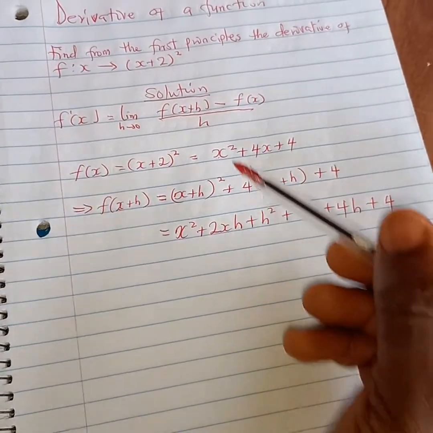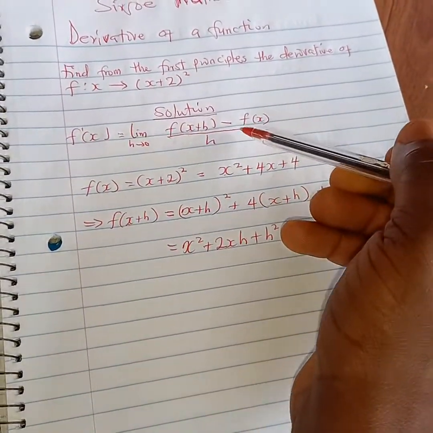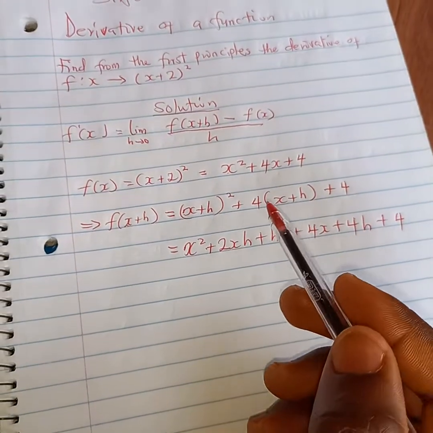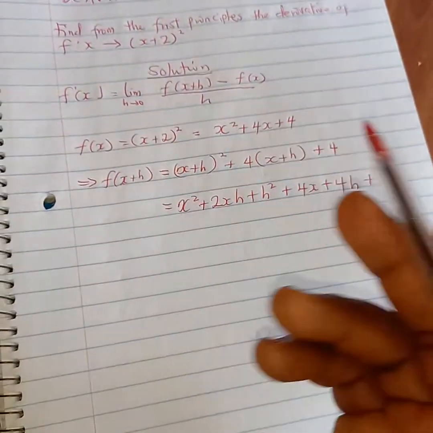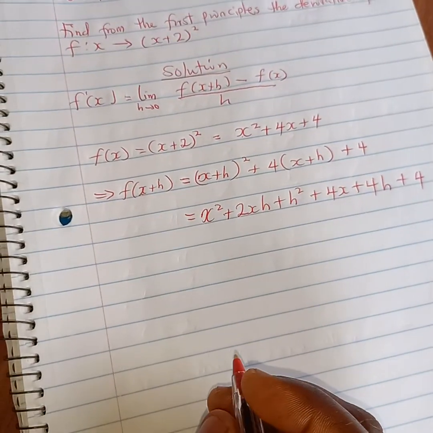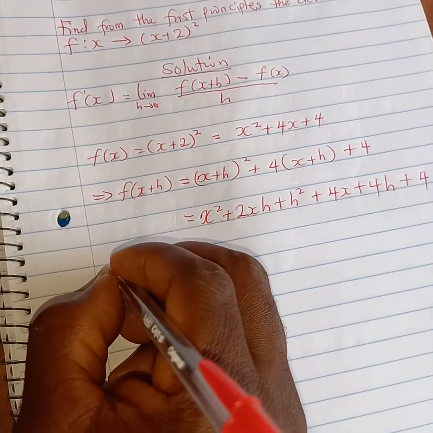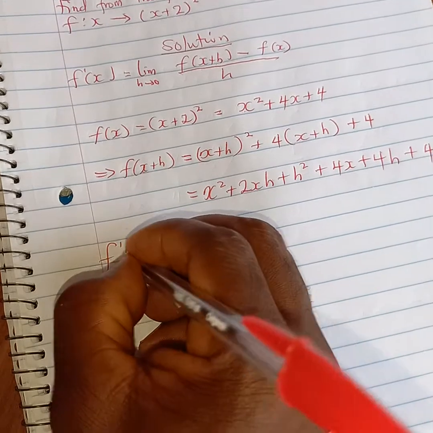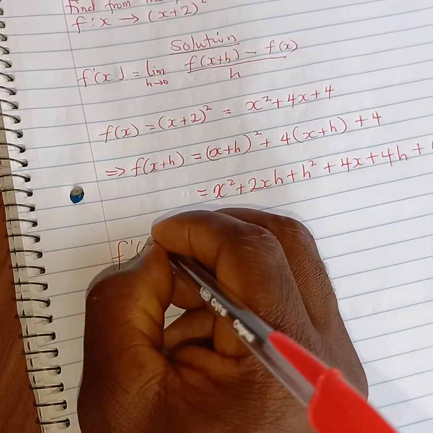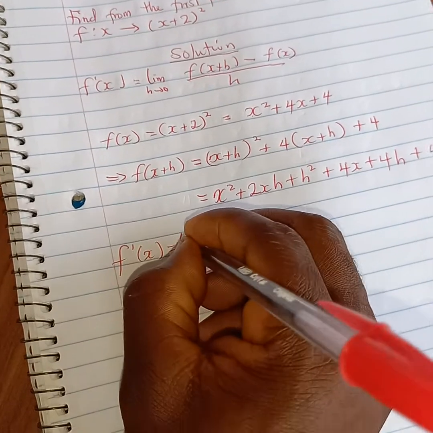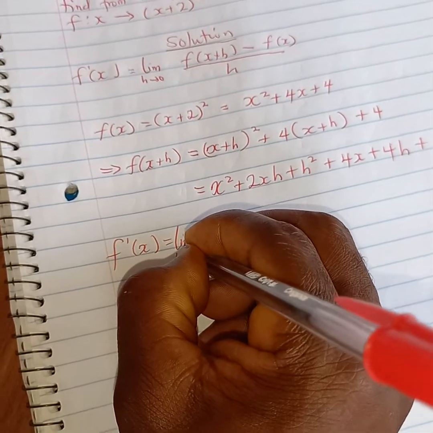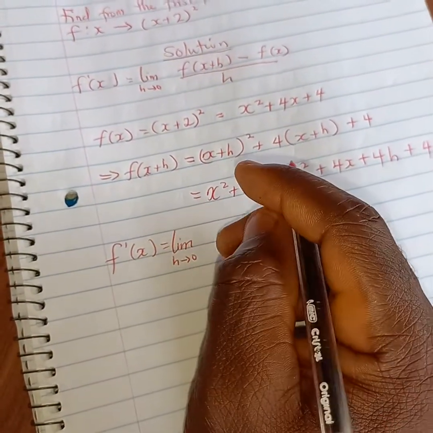Now let's come back and put them into this equation. But then let's write the equation. We said f prime of x is equal to the limit of the function, and is h approaching what? 0.